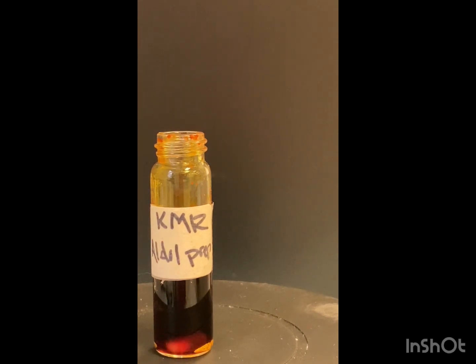Now we're gonna let that dissolve completely. And so we'll turn it just a little bit. So once that has dissolved completely, we're gonna transfer it to a separatory funnel. And then we're going to extract 3 times using DCM.